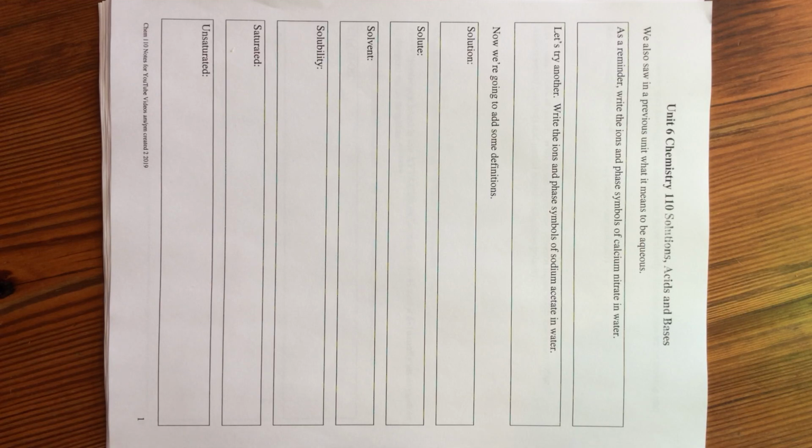The other thing you should do is make sure you have a calculator handy, a periodic table handy, a solubility chart, an electronegativity series, all those things that you would normally have if you were watching this in the classroom.